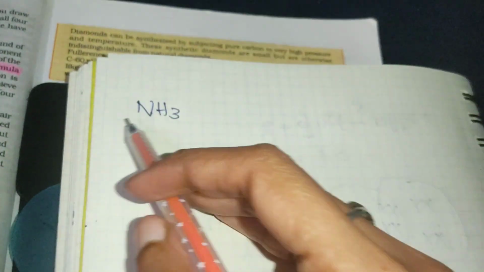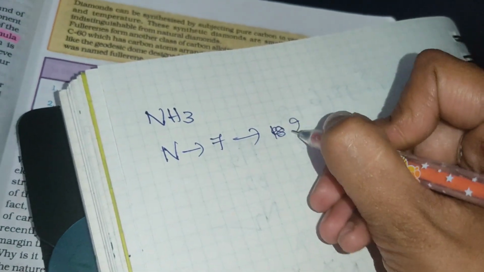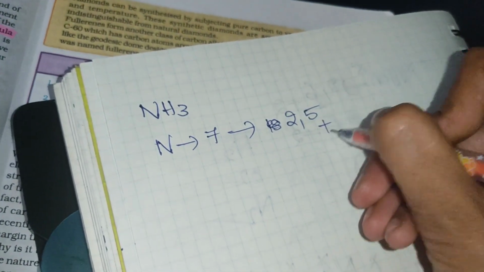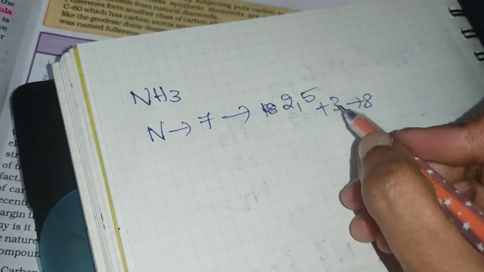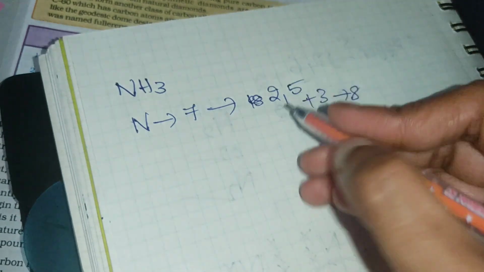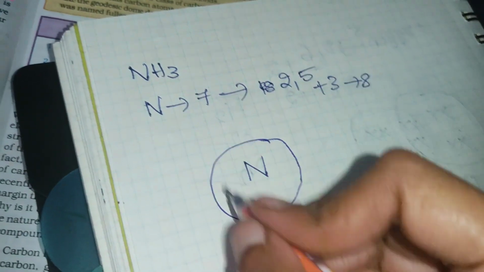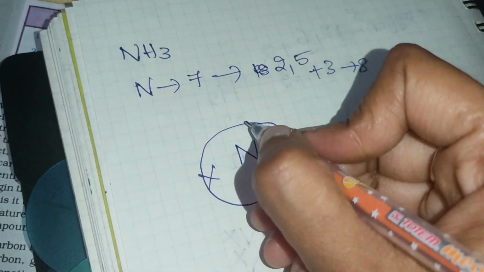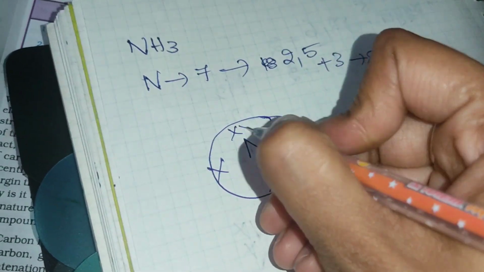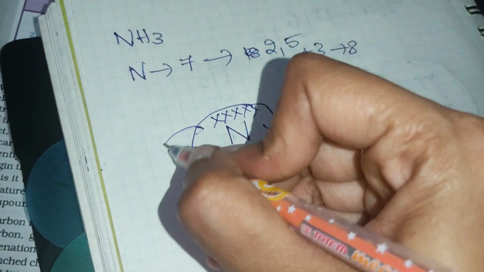Next the ammonia molecule. We know that N's atomic number is 7. So it is 2, 5. It wants 3 to become 8. So these 3 electrons will be shared with the 3 hydrogen atoms. Let's write this nitrogen. It has 5 electrons on the outermost shell.